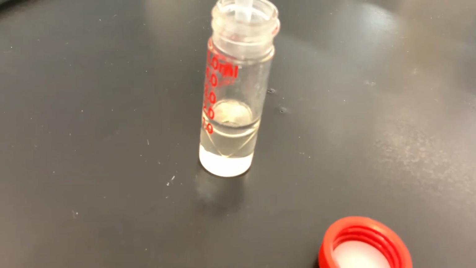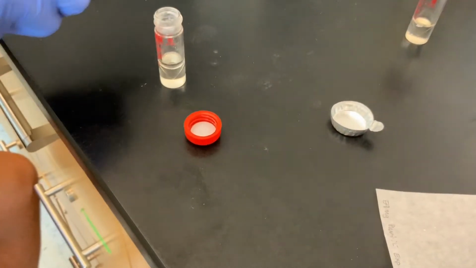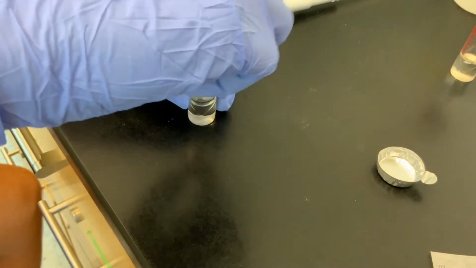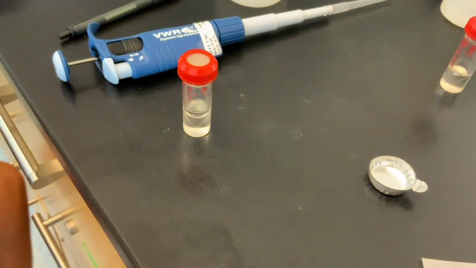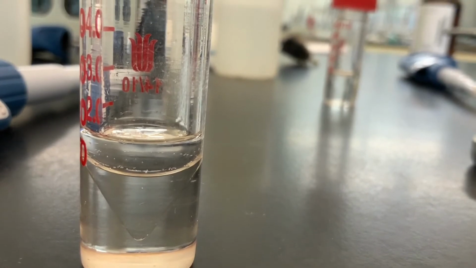So the water layer, say the aqueous layer, is sitting on top of the methylene chloride because it is less dense than methylene chloride. The density of methylene chloride is 1.33 grams per milliliter, and the density of water we say is 1.